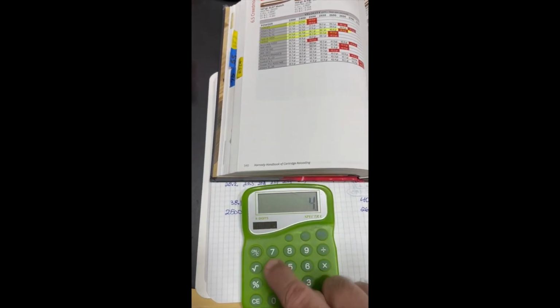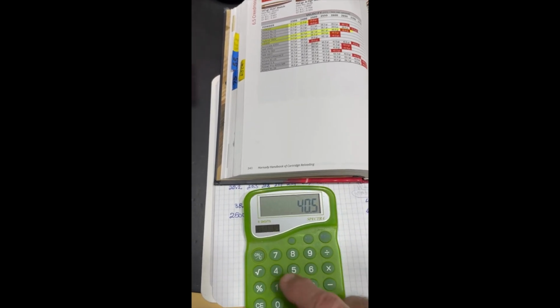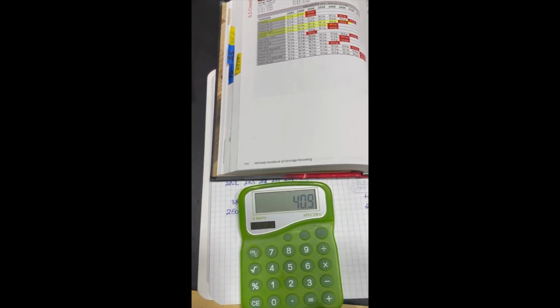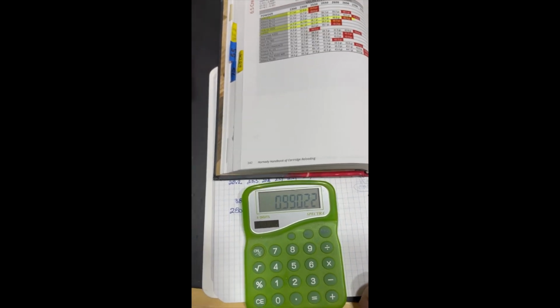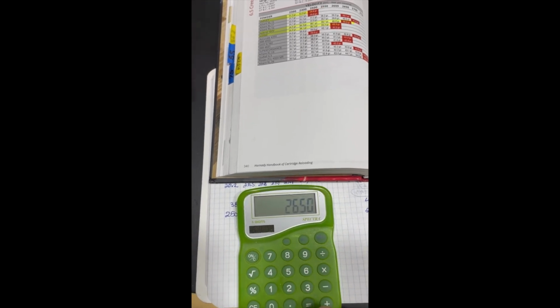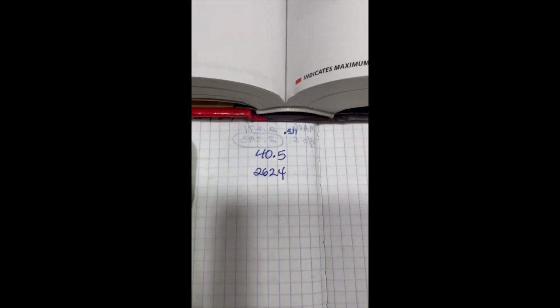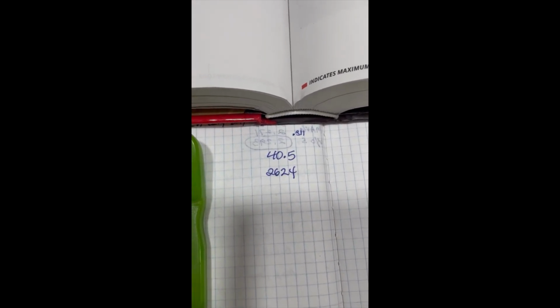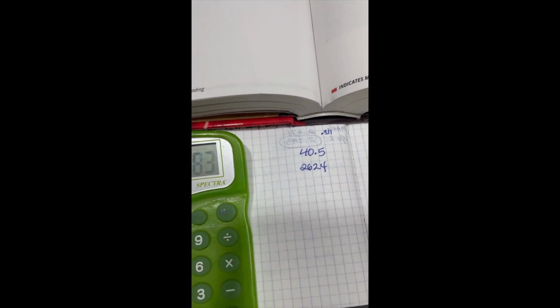We take 40.5 divided by 40.9, and that gives us 0.99022, and multiply that times 2650 feet per second, and that gives us 2,624 feet per second. I realize this is not always linear, but this is just a close estimate.